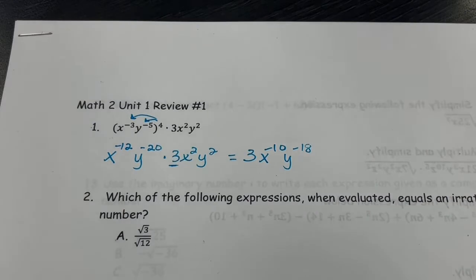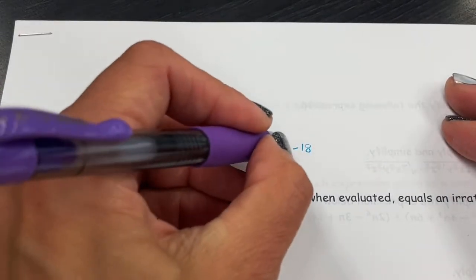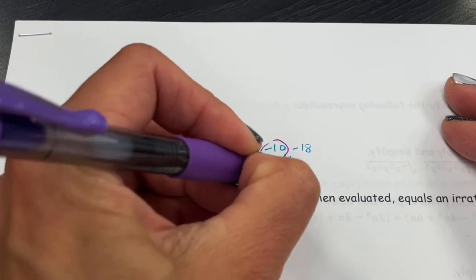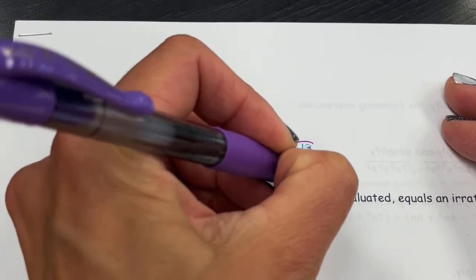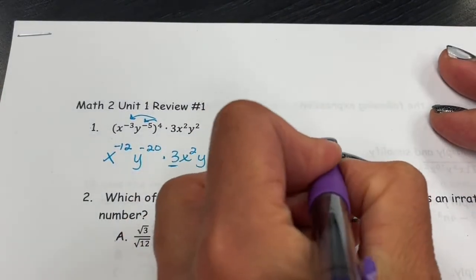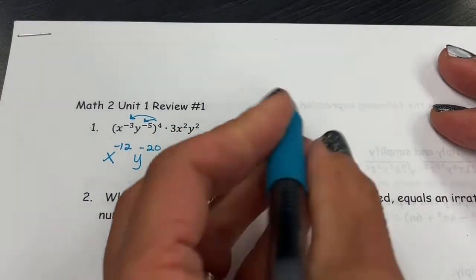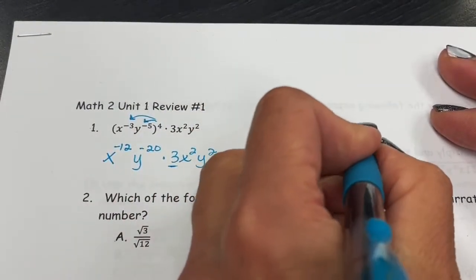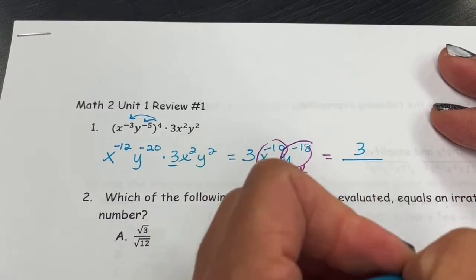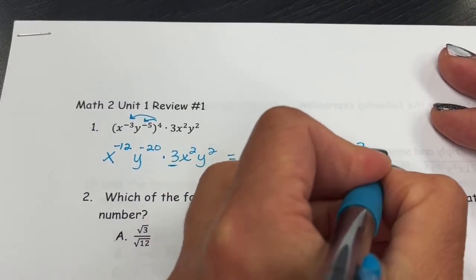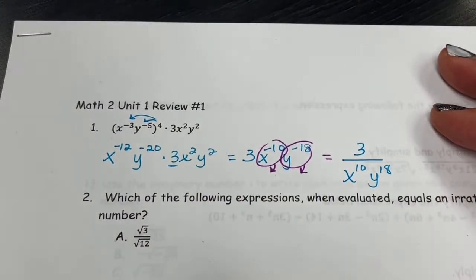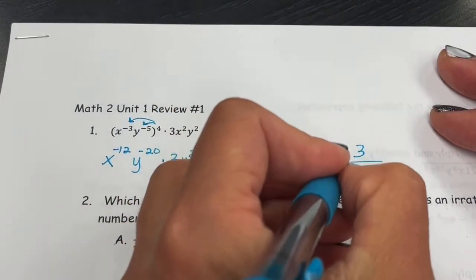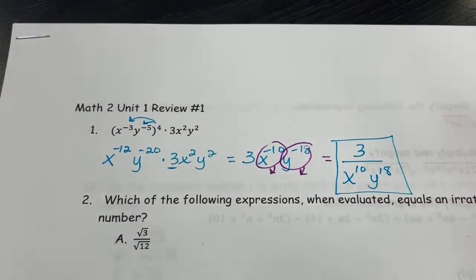Okay, we're not done yet though, because anytime we have negative exponents, we never ever leave our answer that way. I gotta drop this like it's hot, and I gotta drop this like it's hot. So my final answer is gonna be 3, that's the only thing left in the numerator, over x to the 10th, y to the 18th. And I can't simplify that any further, so that is the answer.